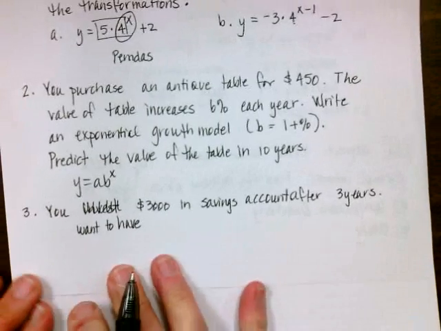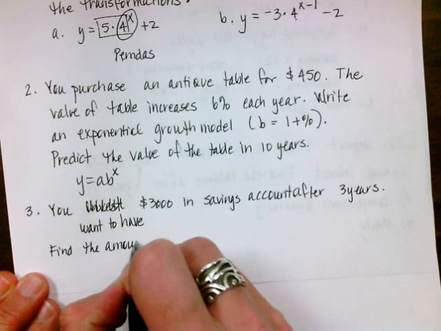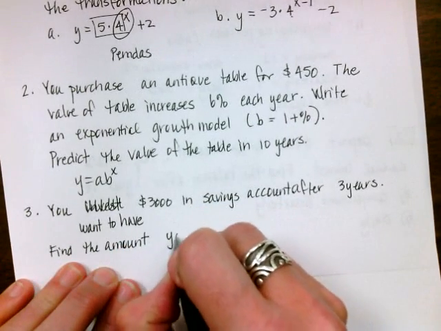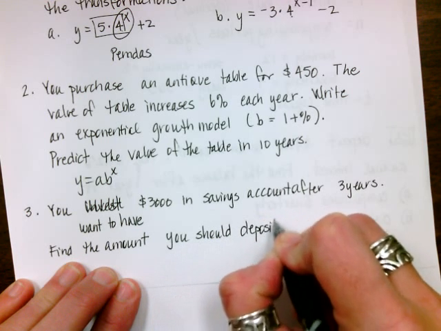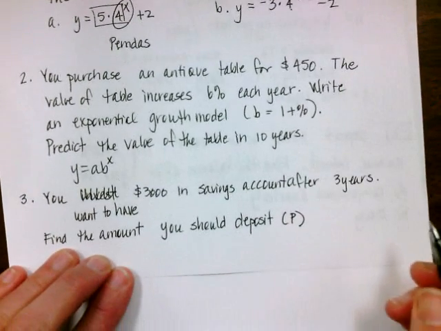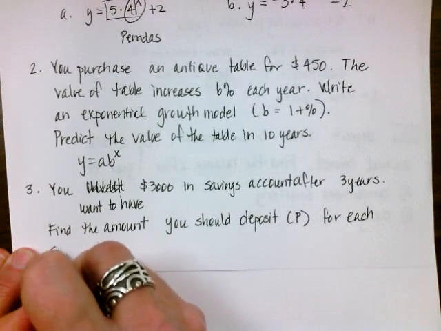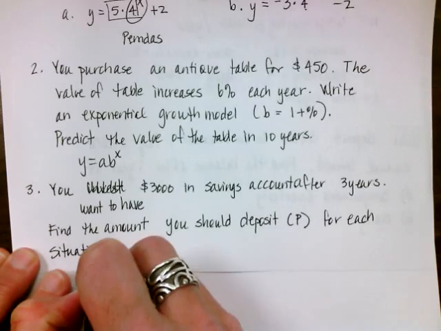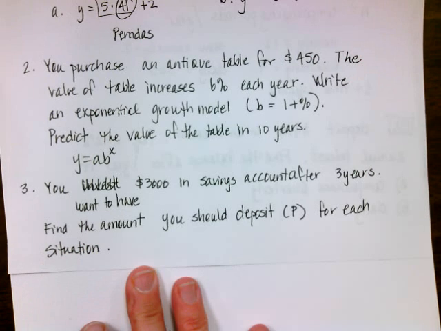It says find the amount you should deposit, so you're looking for P for each situation. So it says you want to have $3,000 in a savings account after 3 years. Find the amount you should deposit. You're looking for P for each situation. So here are your situations.